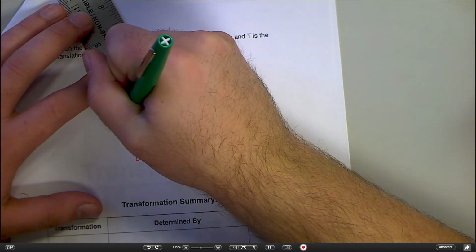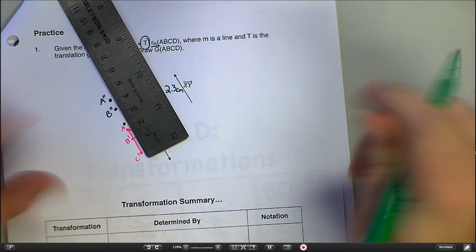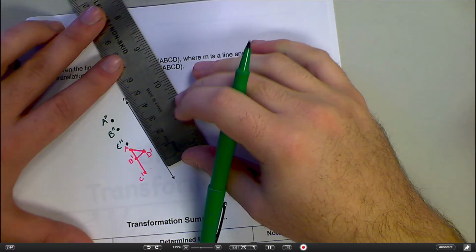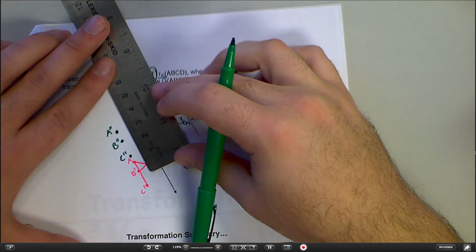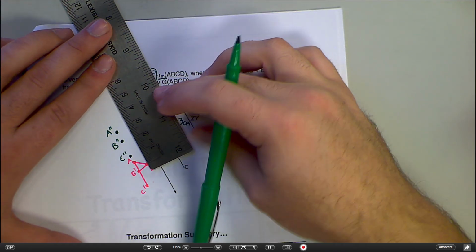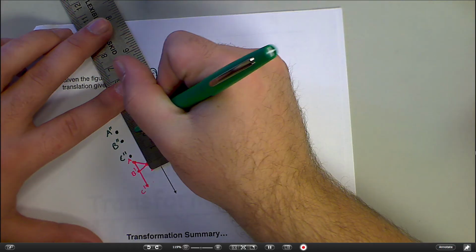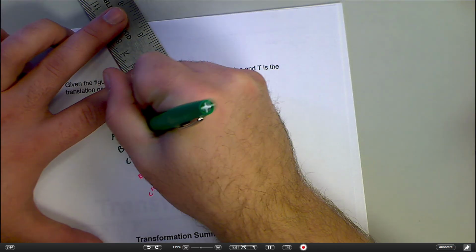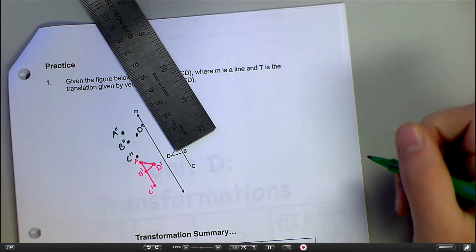About right there. Running into a little bit of my prime on the A, but that's fine. Okay, this is going to be C double prime. And then finally, I'm just going to shift over and do D here. Again, doing my best to make sure that I'm parallel. And 2.3 right there. Now that is my point D double prime.